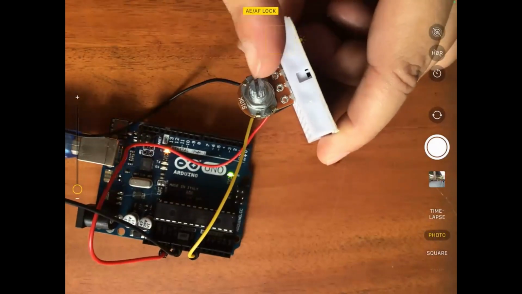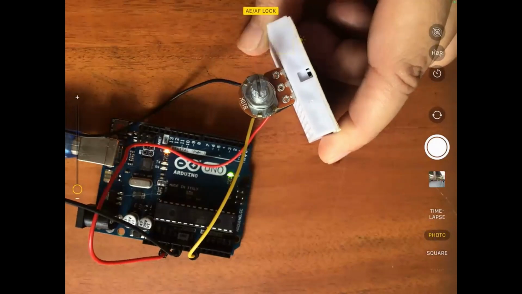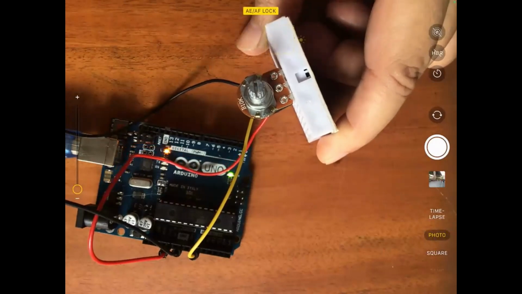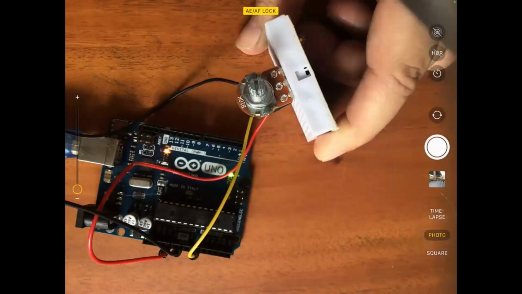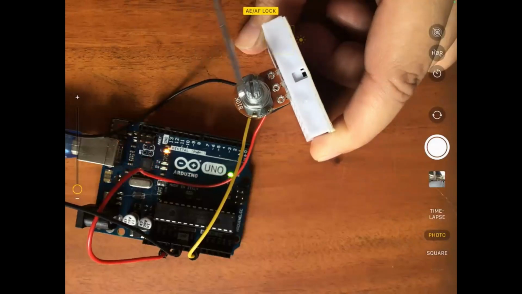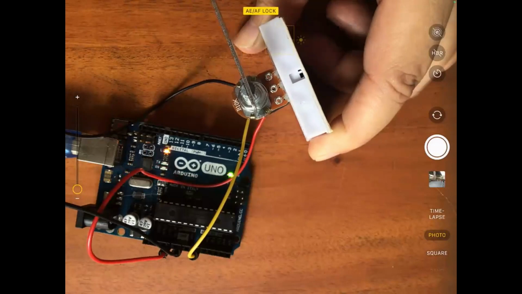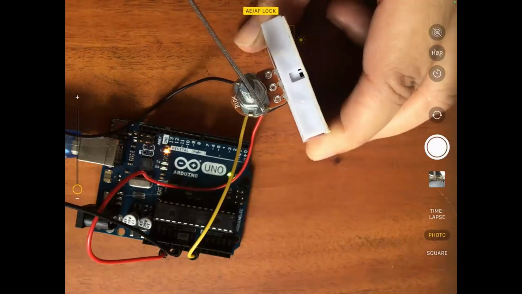Naglagay tayo ng stick dyan. For example, ito, I happen to have. It could be a fine stick. In this case, tinidor. But you can use a popsicle stick or whatever board you have. So for example, lagay natin dito. Hey, look, pag umikot ito, mag-change yung voltage.